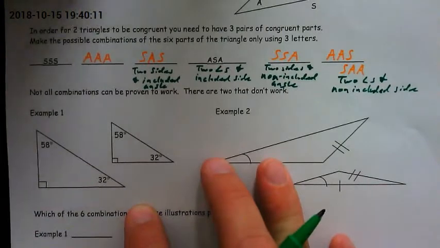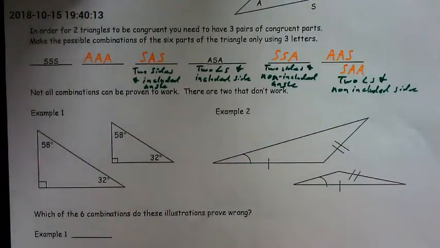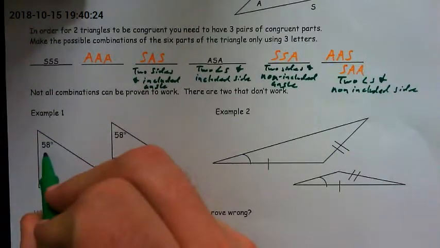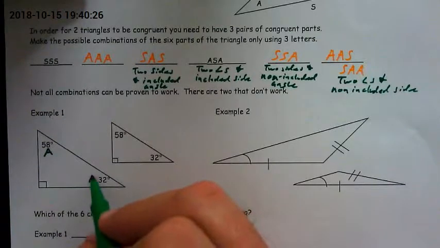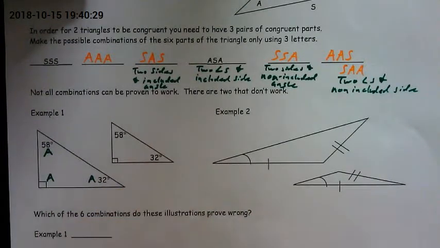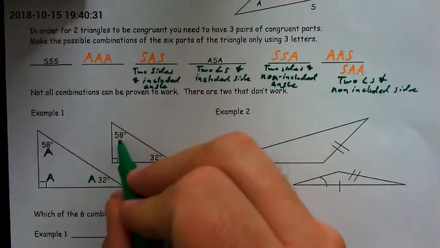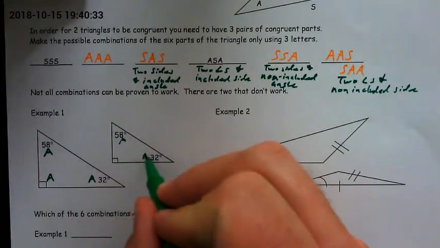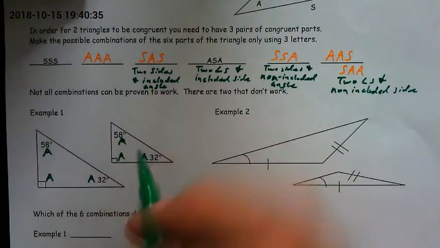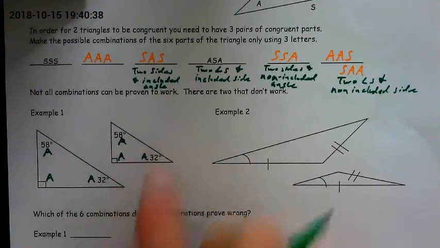Now, these two examples are examples of things that don't work. So again, there are 6 possibilities just using angles and sides. However, 2 of them don't work. This one doesn't work, and if you notice, what we have here is we have an angle, and another angle. So we have all 3 angles listed. Same thing here. Angle, angle, and angle. All 3 angles. They have the same angle measures, but these two triangles are definitely not congruent. They are 2 different sizes.